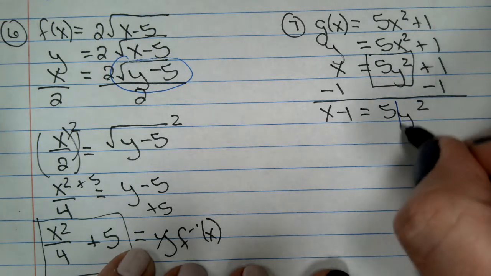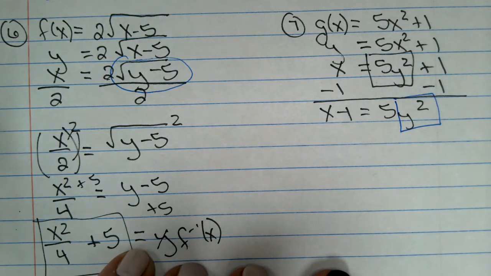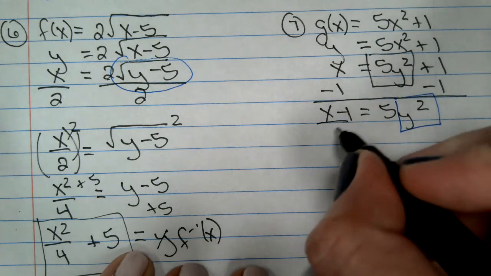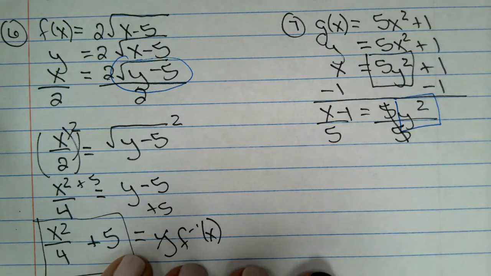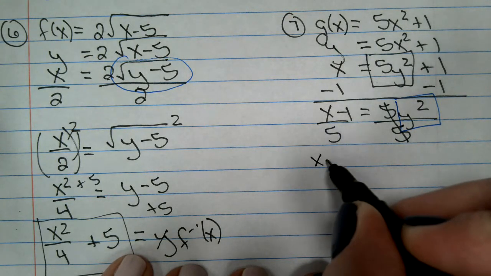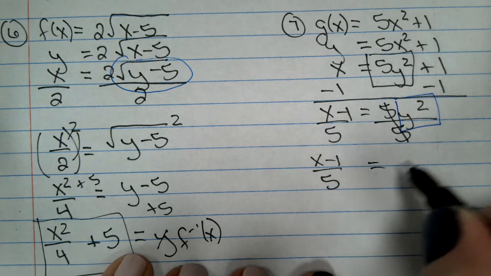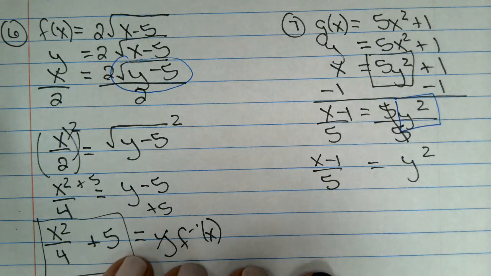You need to get your variable completely isolated before you get rid of that exponent. My next move would be to divide both sides by 5. So x minus 1 divided by 5 equals y squared.